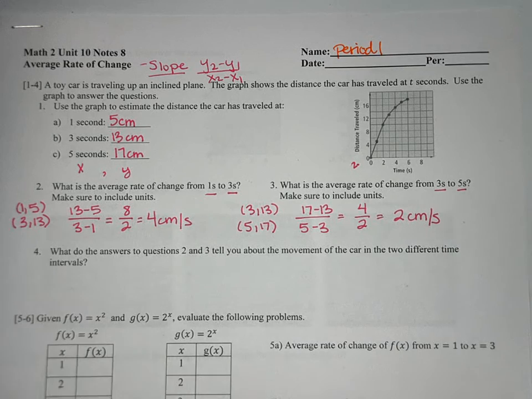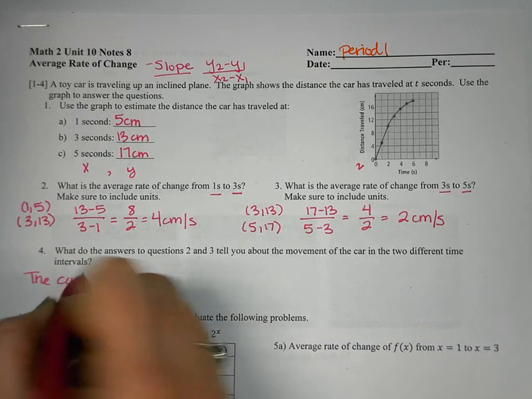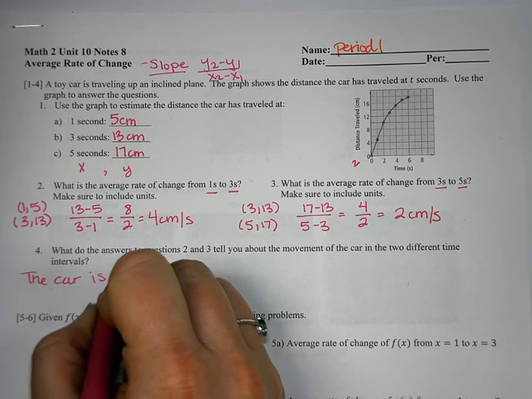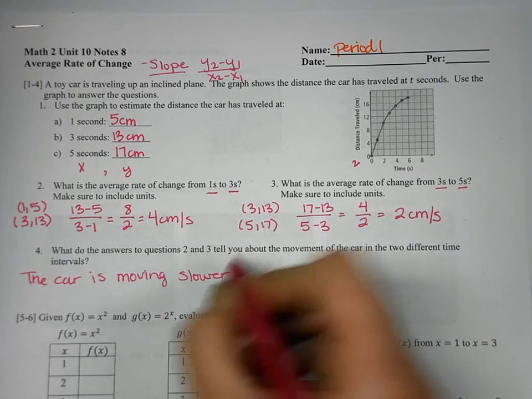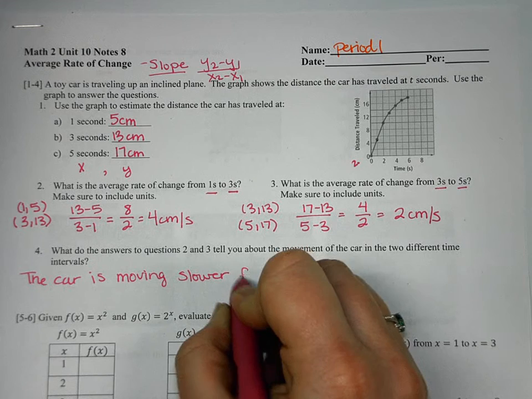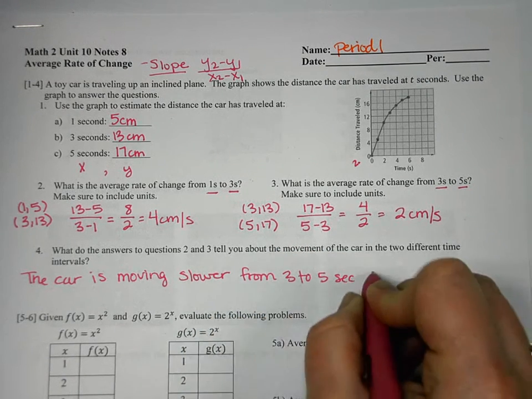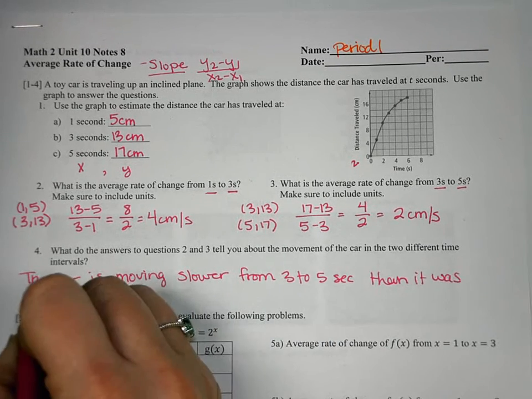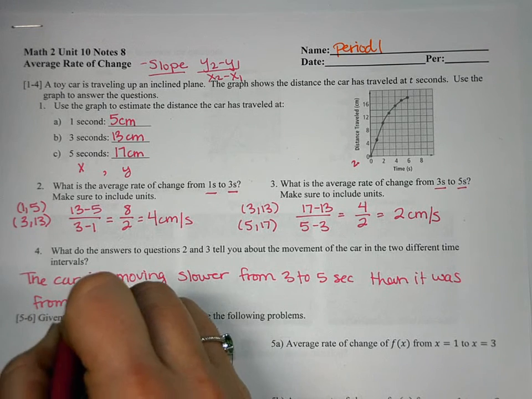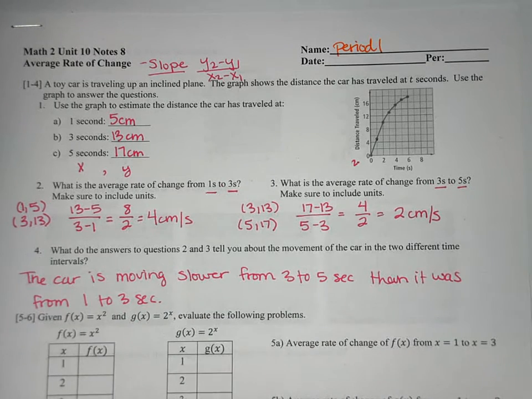We've only found 2. So something along the lines of the car is moving slower from 3 to 5 seconds than it was from 1 to 3 seconds. So usually in your descriptions, you want to have something about the intervals specified.